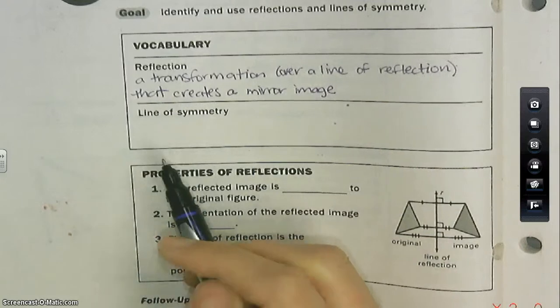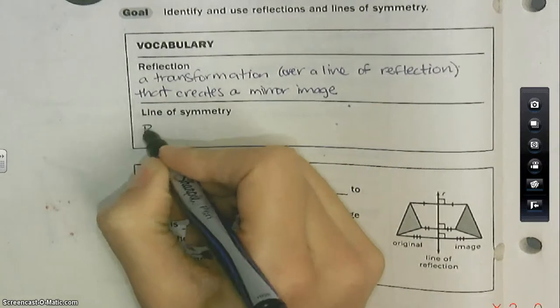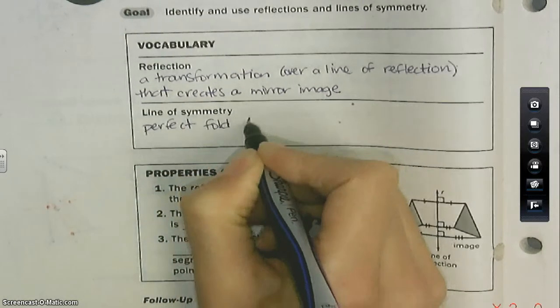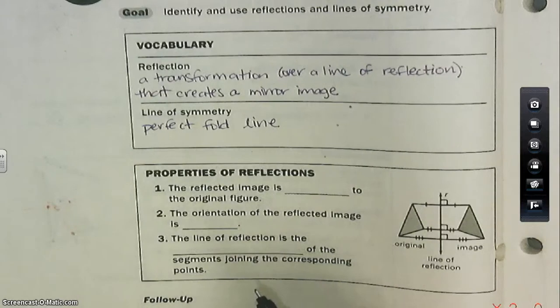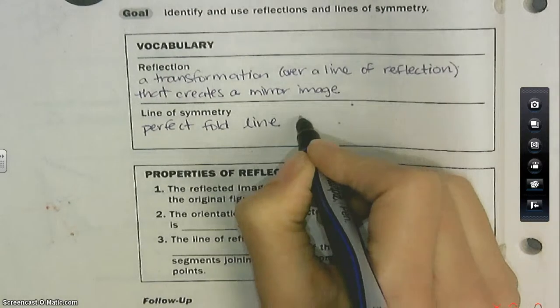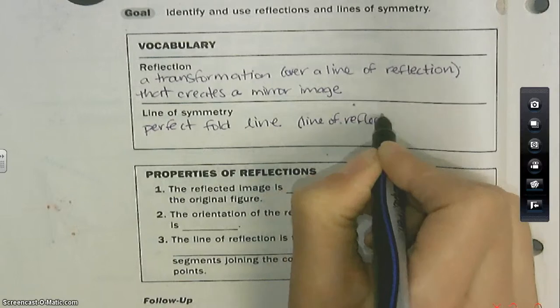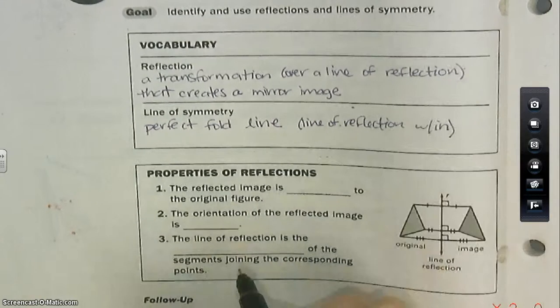And the line of symmetry is basically a perfect fold line, if you could fold something in half perfectly. All right, it's like a line of reflection within a shape. I'll give you some examples.